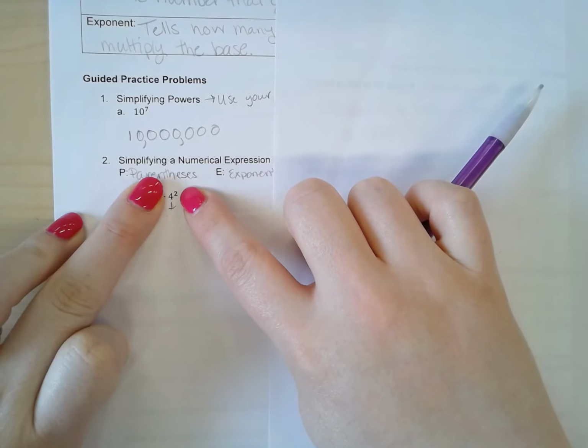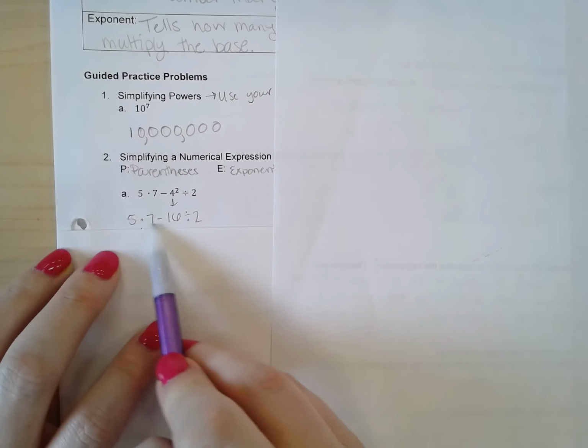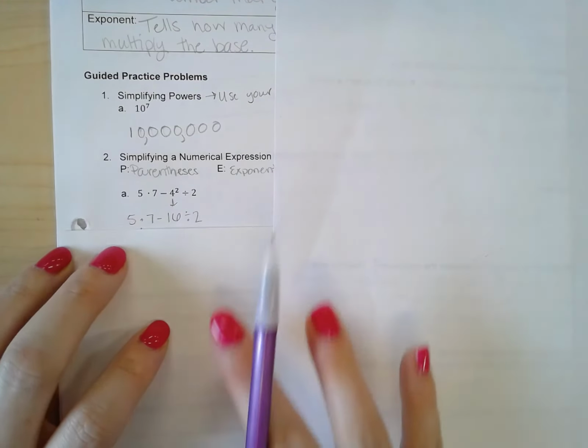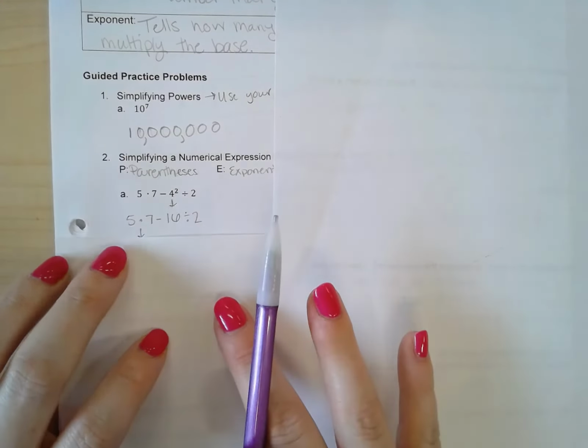The next step is multiplication or division. Again, you go left to right. So I start over here. I have 5 times 7. So I'm going to do that first because it comes first in the problem. So 5 times 7 is 35. So I'll have 35 minus 16 divided by 2.